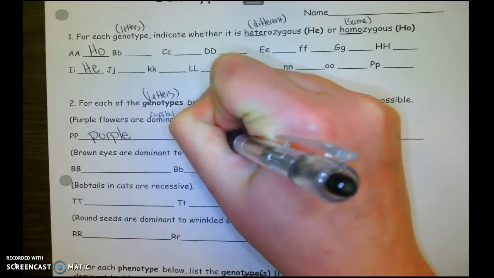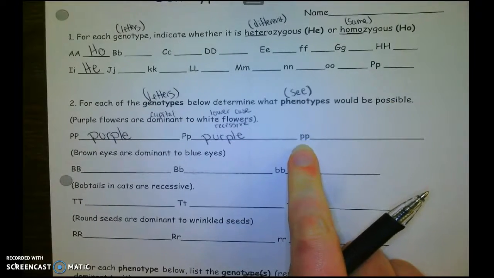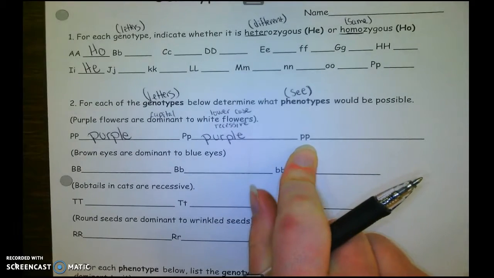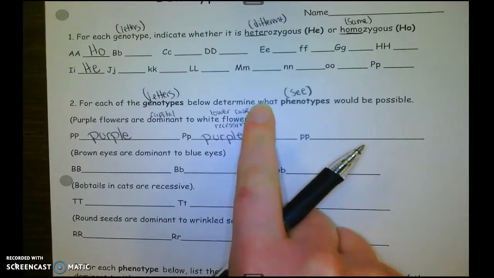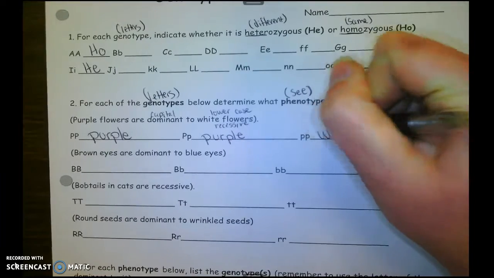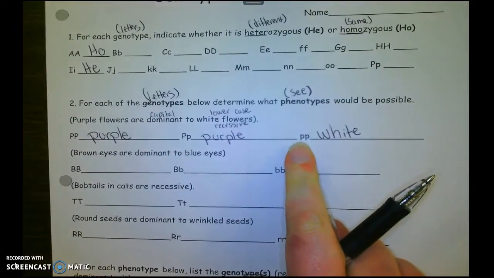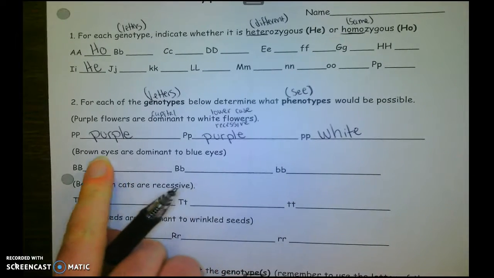And the last one, this is little p, little p. So these are our lowercase. So purple flowers are dominant to white flowers. Our white flowers here are what's going to be recessive. We would see white flowers if a plant had a little p and a little p for their alleles. So that's how you're going to finish this next set.